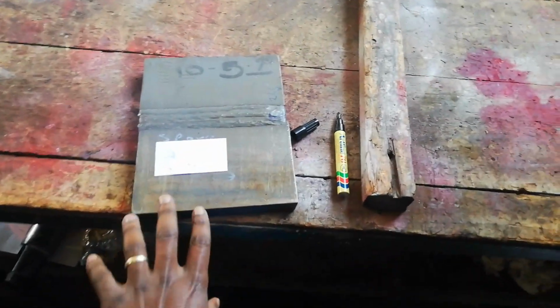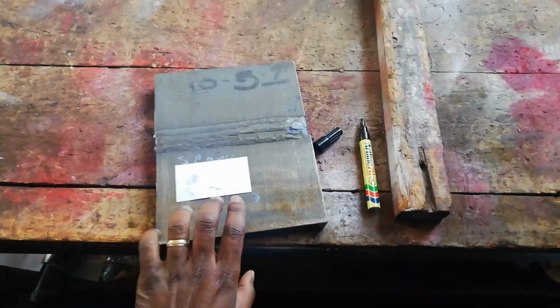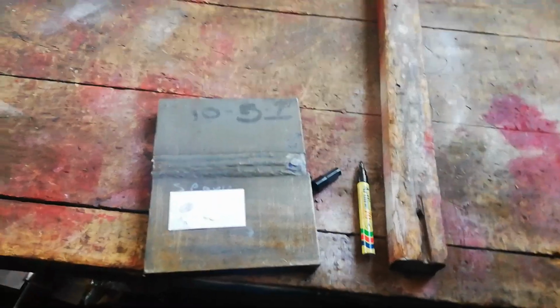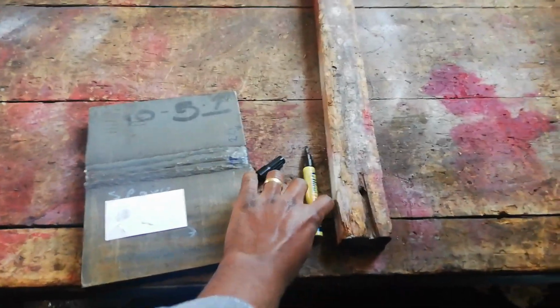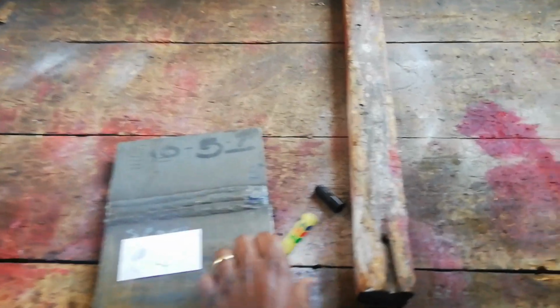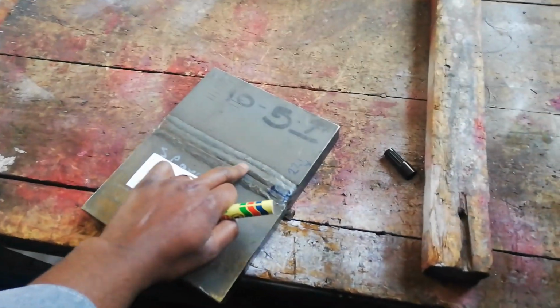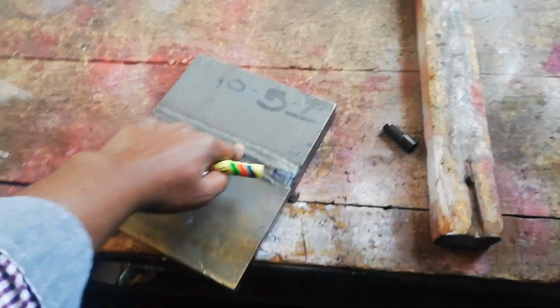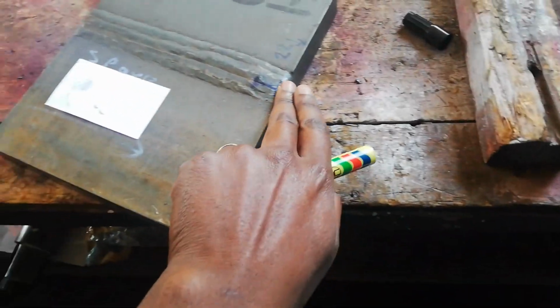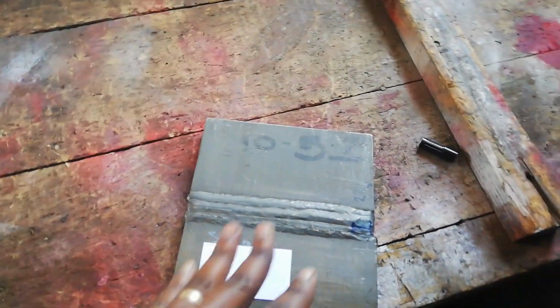As you can see, this is an example of a sample that's going to be used as a PQR or a WQR. So I'm going to try to draw it for you and give you an idea of how it's going to be. So first, you can see that here we have our weld. There is our weld, okay? As you can see, there is our weld. But this is just an example, right?